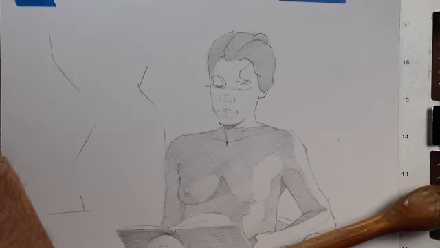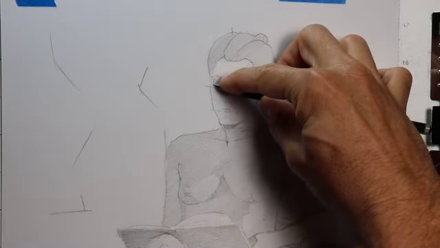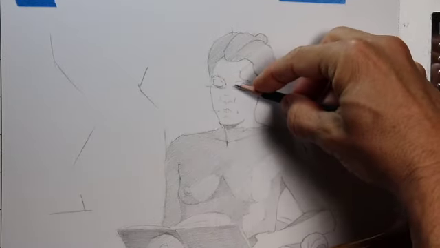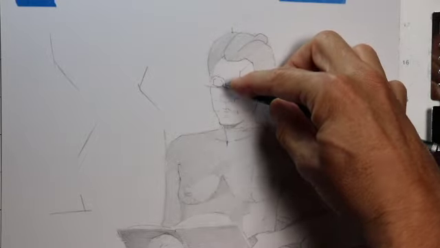And then I want to check from one eye to the next, okay? So basically there's one eye in between. Let's just double check that. Okay, that looks good.